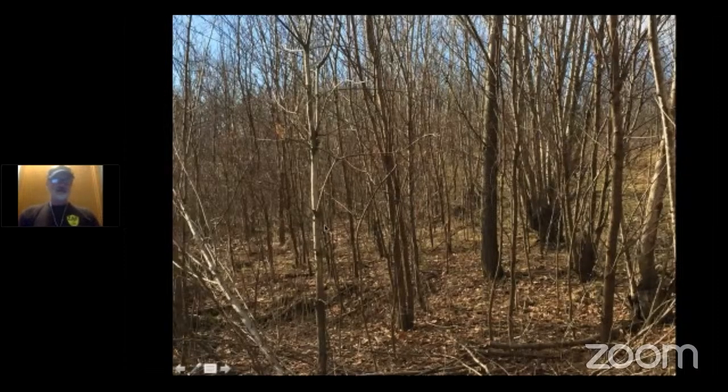There's a nice little white oak in the foreground here. So what you'd see in here is I'd go in and I'd take out everything that's not a crop tree.